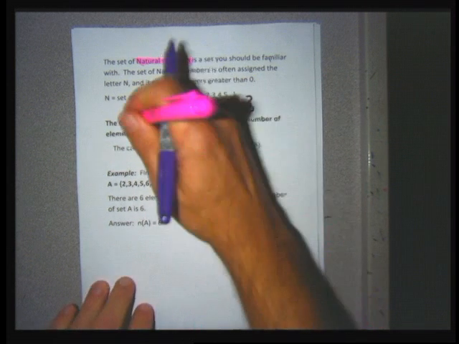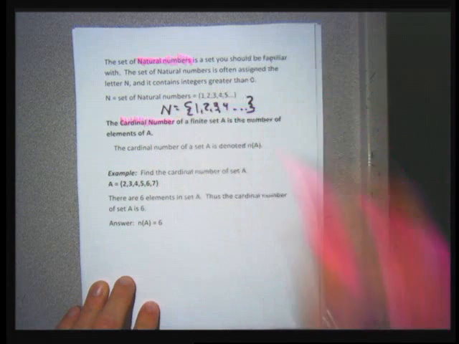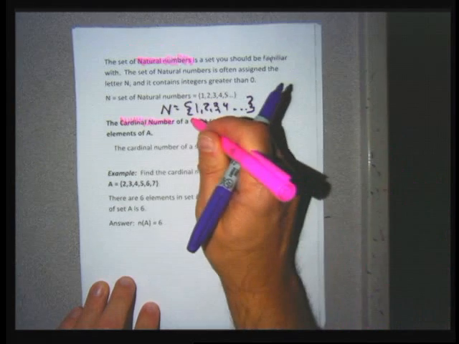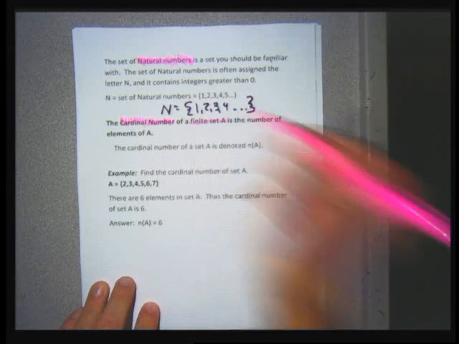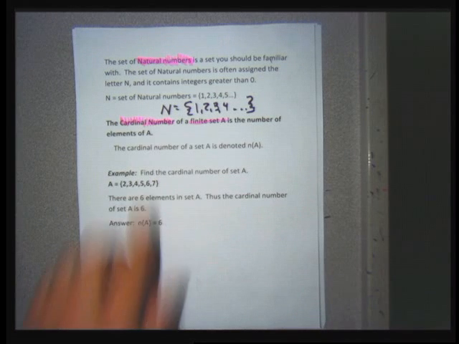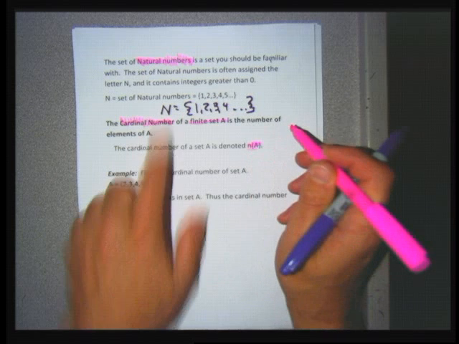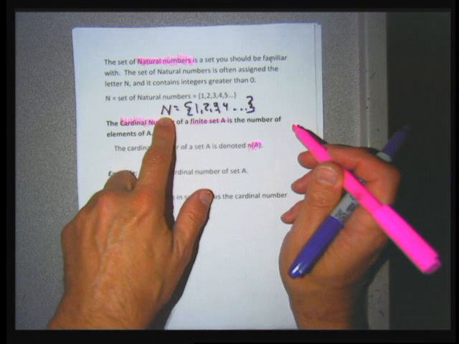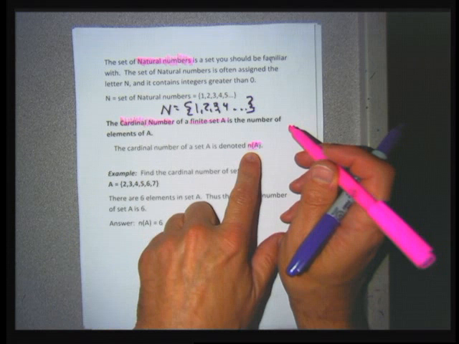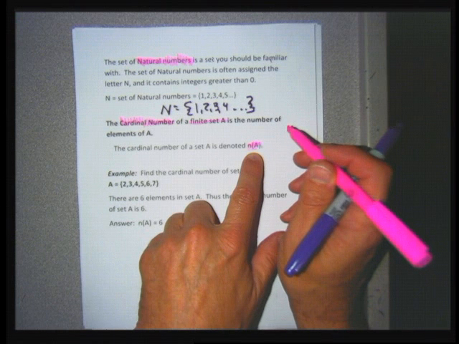And then the second definition that we're going to need is cardinal number. And the cardinal number of a finite set, cardinal numbers don't apply to infinite sets, is the number of elements in the set. And symbolically, the cardinal number for set A has a letter n in it, but it's a little n. So natural numbers are usually given a capital N. And if I see that symbol, a small n, and then a set name inside of parentheses, this is asking me to find the number of elements in set A.